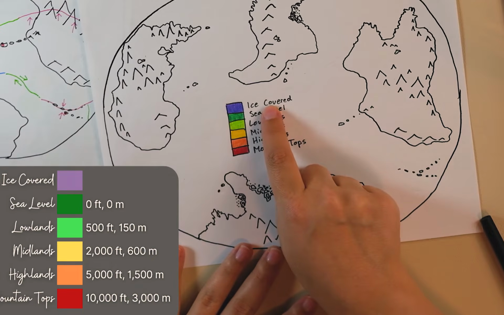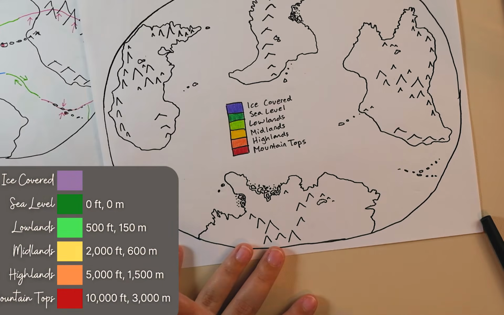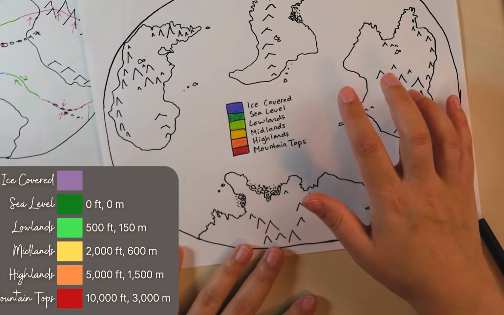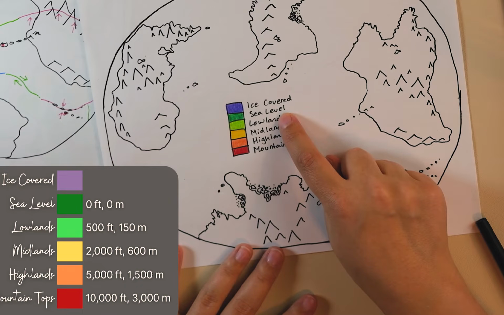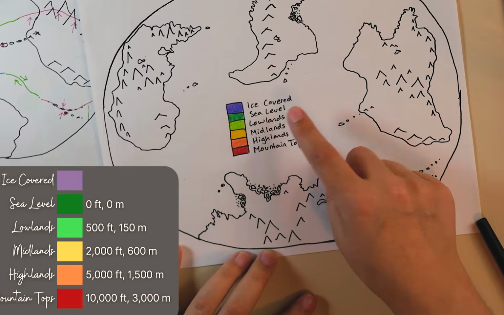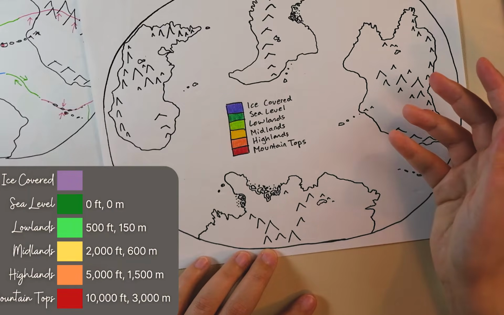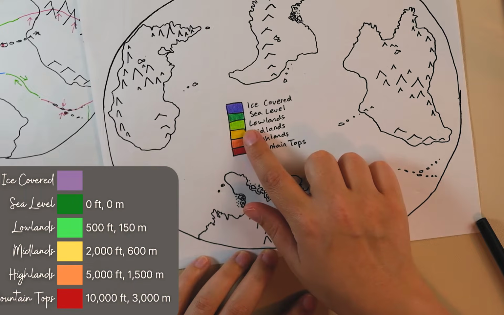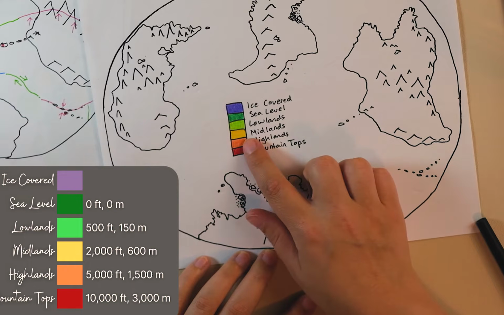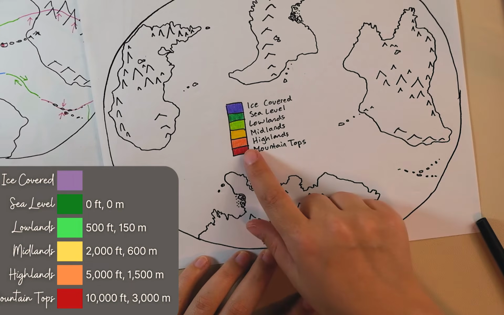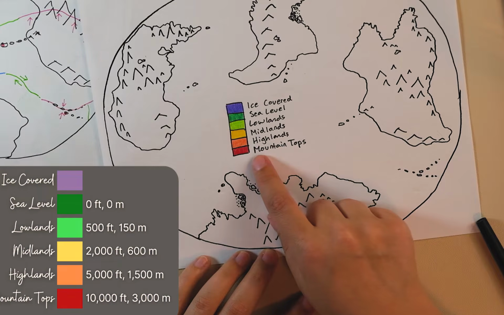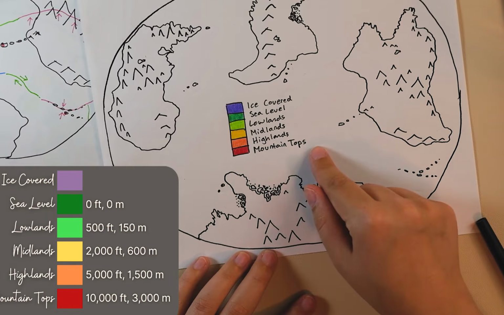I have purple, which is essentially ice covered, which is just domed areas that won't have a huge effect on air circulation. We will have dark green, which is essentially sea level or our lowest elevation. We will have light green or lowlands. We will have orange or midlands, dark orange or highlands, and red, which is our mountaintops.